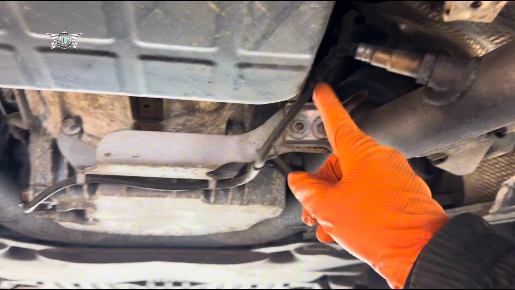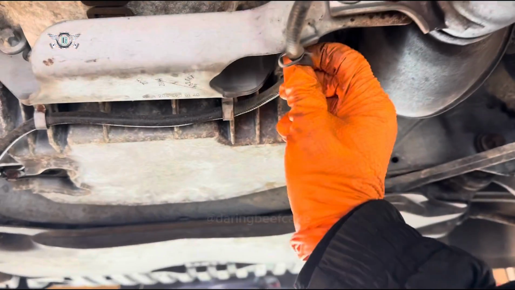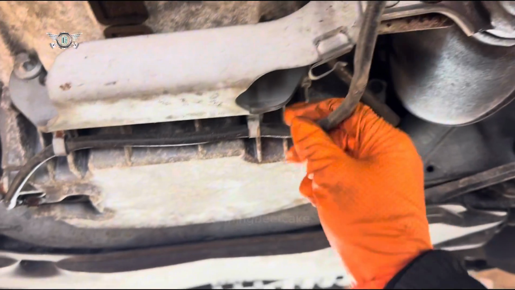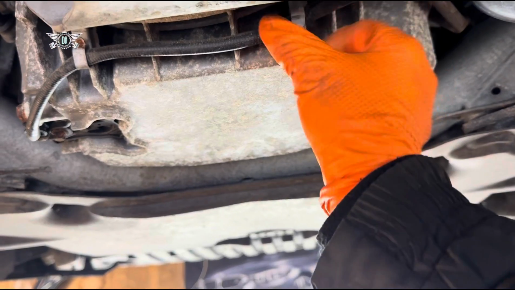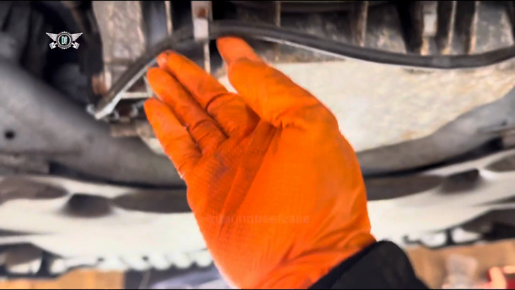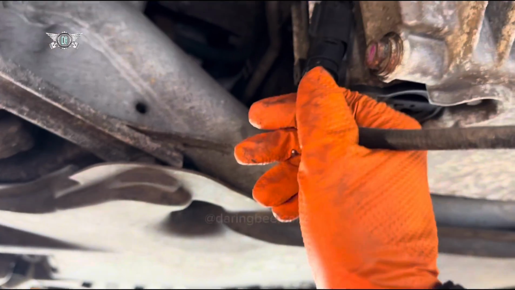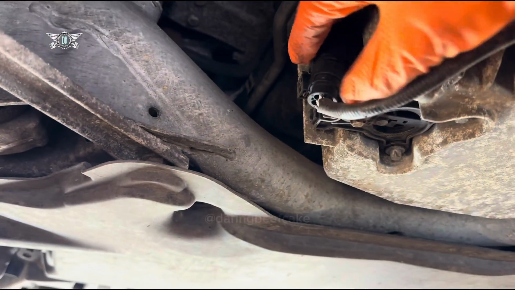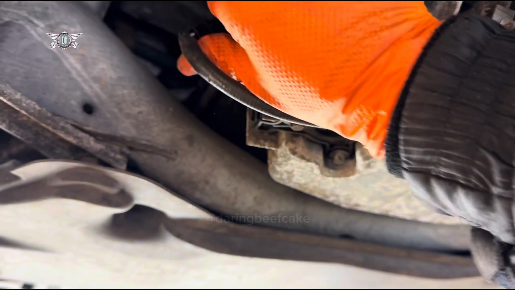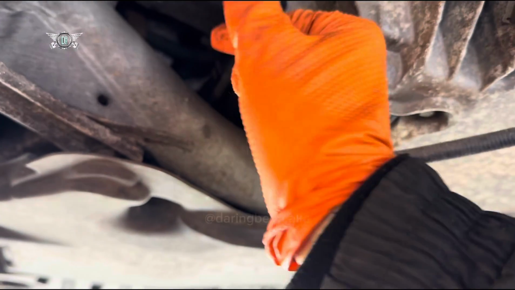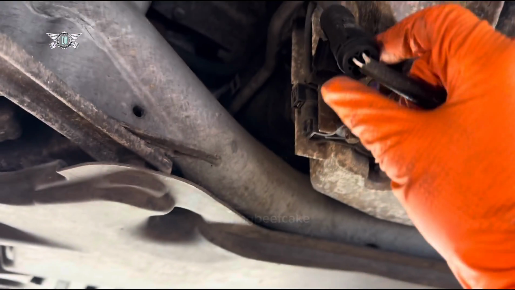There's the sensor cable, so just follow the cable around, take it out of the little metal clamps here. And that's our sensor there.